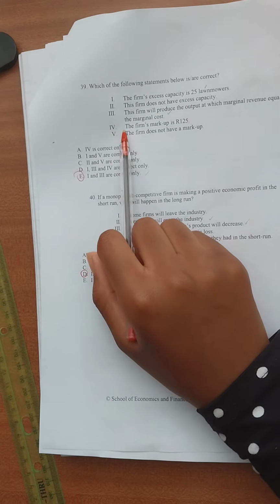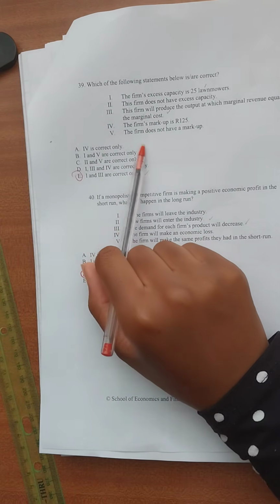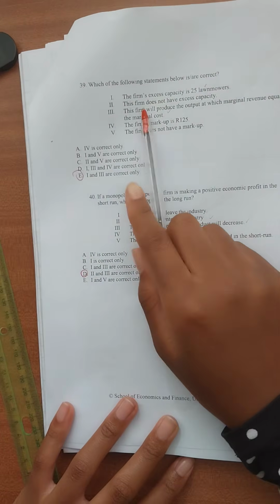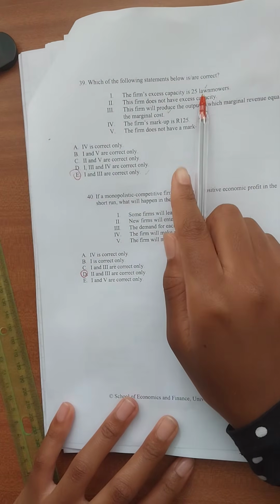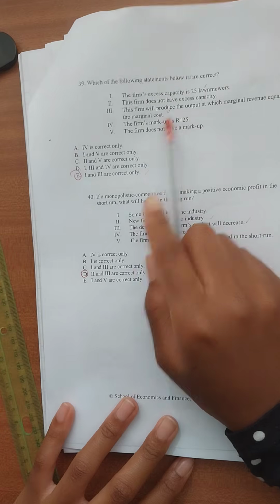So this is correct. The firm's markup is 125. The firm does not have a markup. So we said I is correct, and III, that is also correct. So E is the correct answer.